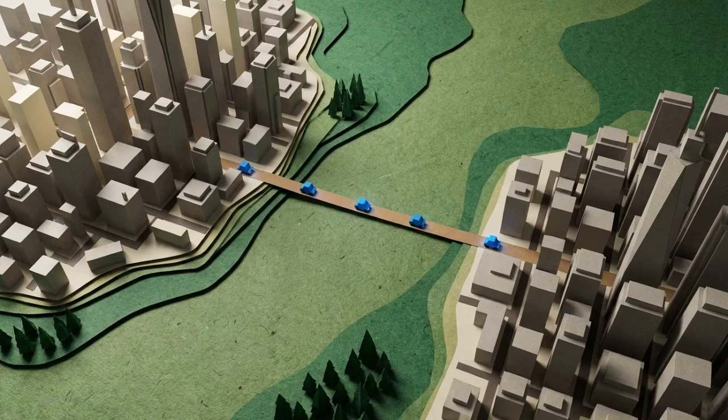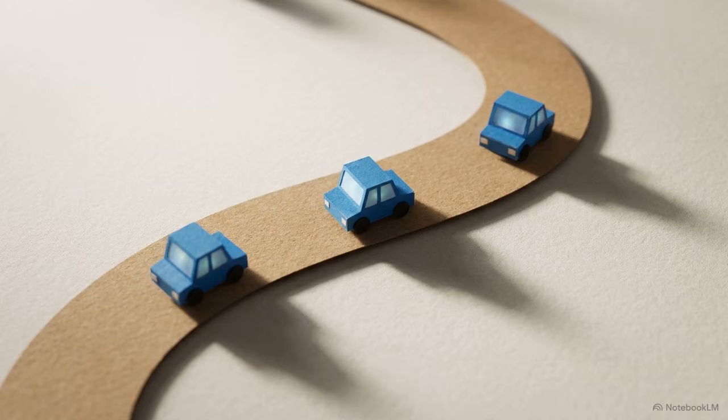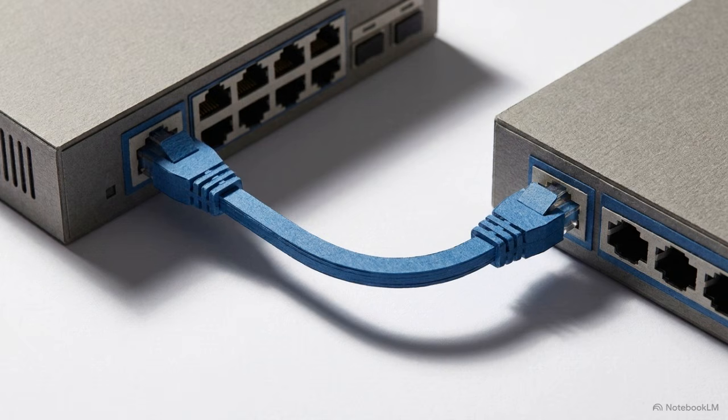To understand how networks are built, let's start with a simple comparison. Imagine two growing cities connected by a single, narrow road. At first, with only a few cars, traffic flows perfectly well. Connecting two network switches together with one cable works exactly like that empty road.